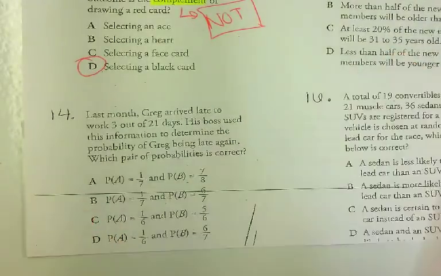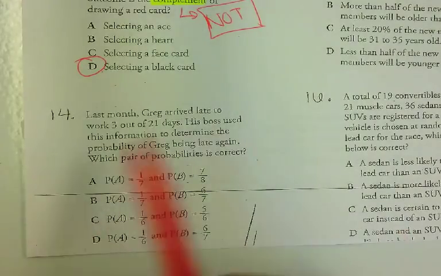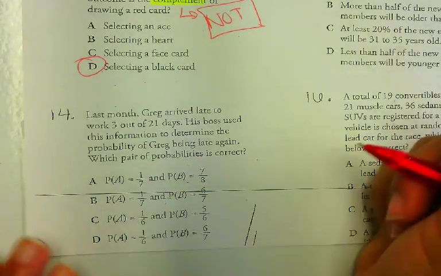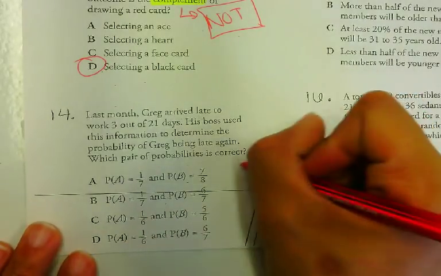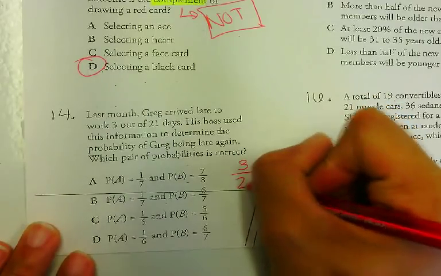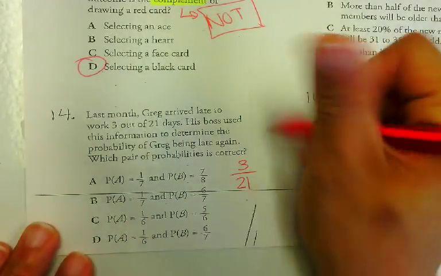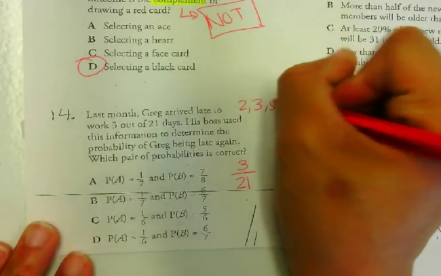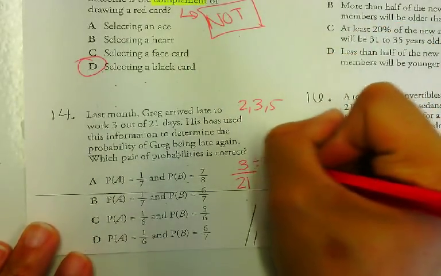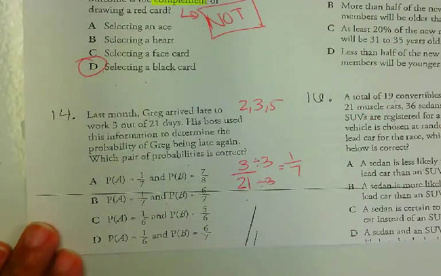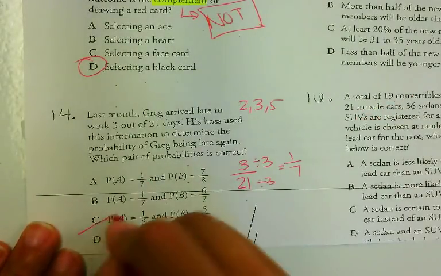Okay, next one. Last month, Greg arrived late 3 out of 21 days. So we have to figure out which pair of these is correct. Well, if we know that he was late 3 out of 21, that's nowhere over here, so we're going to have to simplify. So remember, try the numbers 2, 3, and 5. So I'm going to divide by 3. So I get 1 and 7. Well, these two are the only two with 1 and 7.